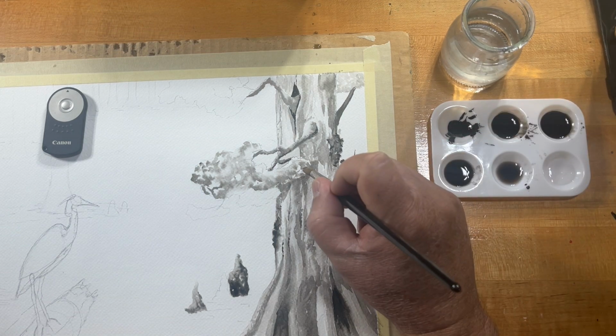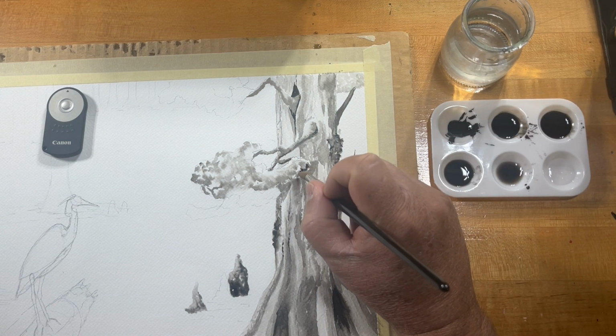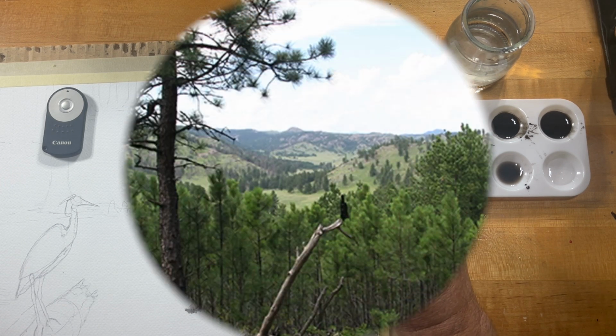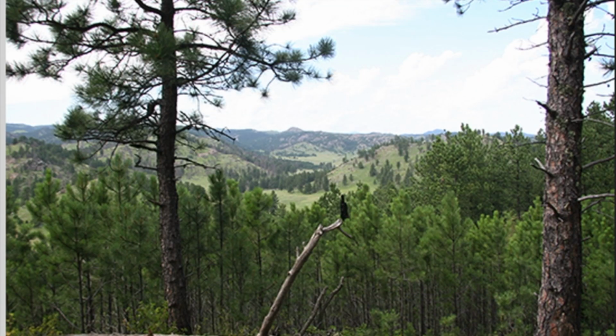Let's take a look at some photos so that you can see this in real life, and then we'll head down to the studio to see if we can recreate some of these effects. All right, let's take a look at this photo so we can take a look at those 5 things and how it works in real life.